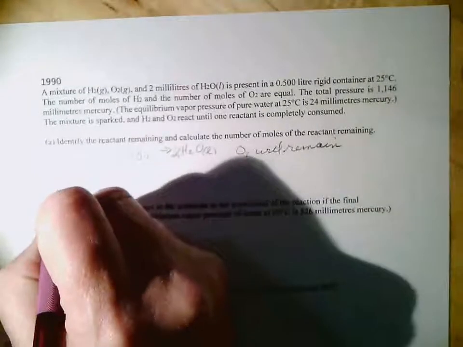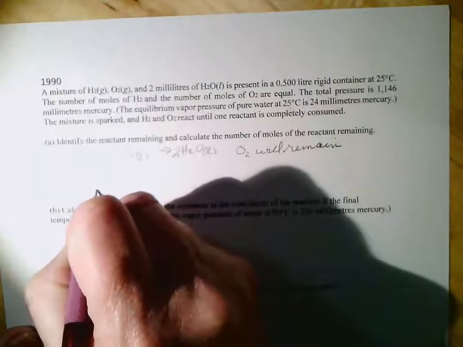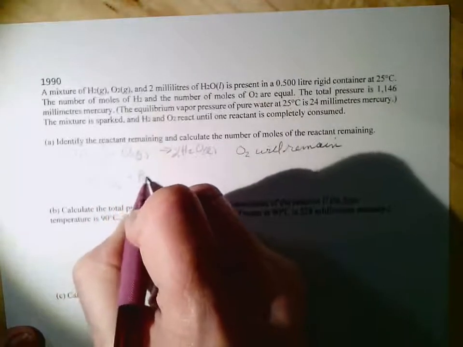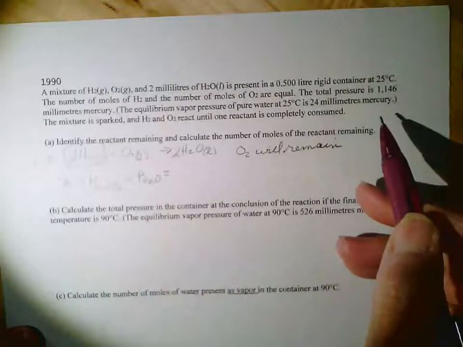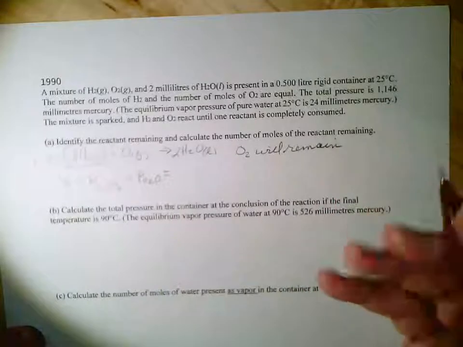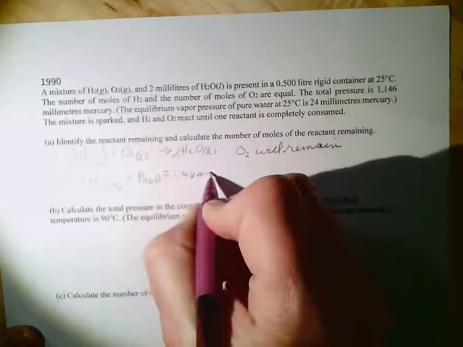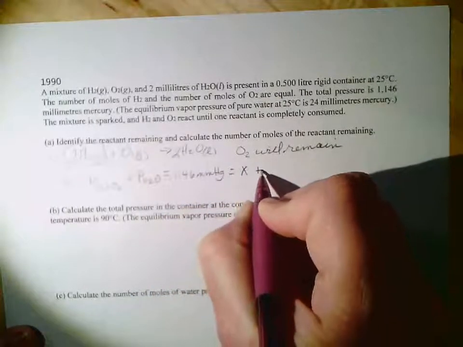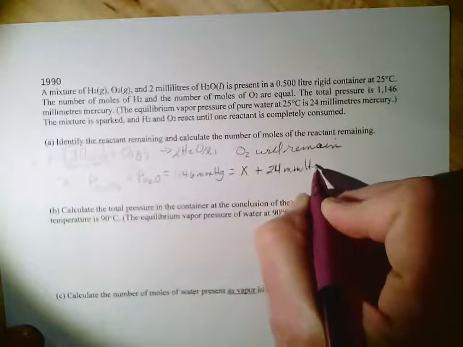So the total pressure is going to equal the partial pressure of H2 plus O2 plus the partial pressure of H2O. And we know that the total pressure is, where did I lose it? 1,146. So 1146 millimeters of mercury is equal to X plus 24 millimeters of mercury.